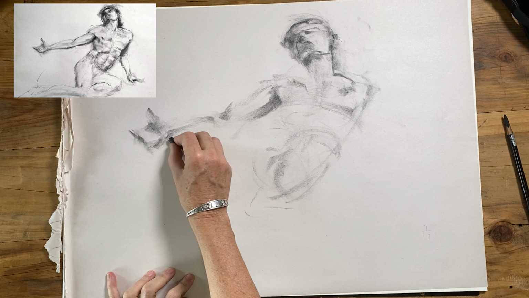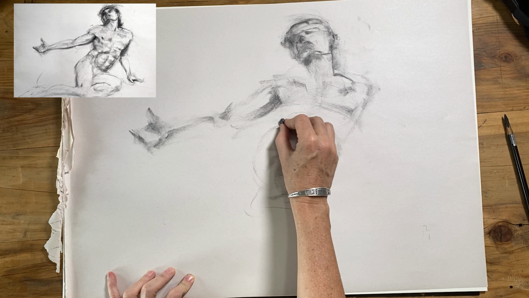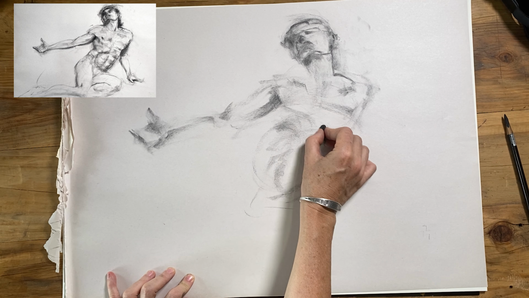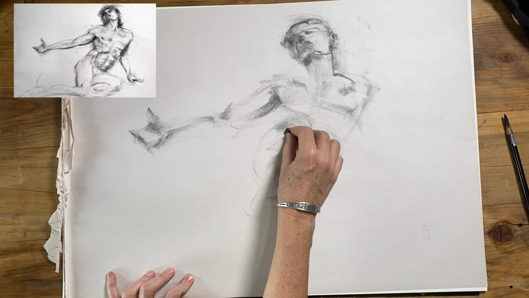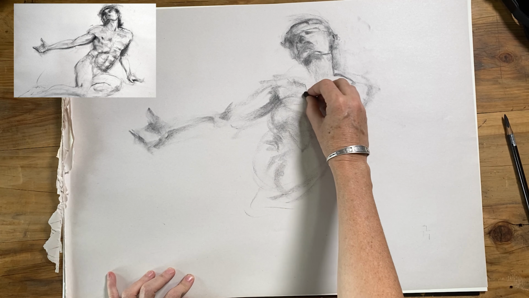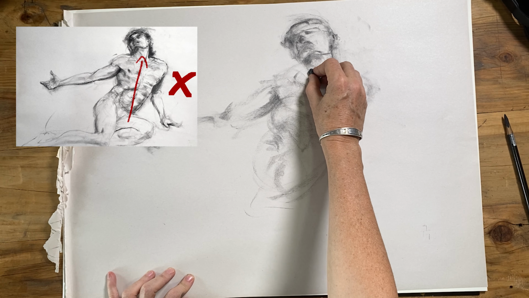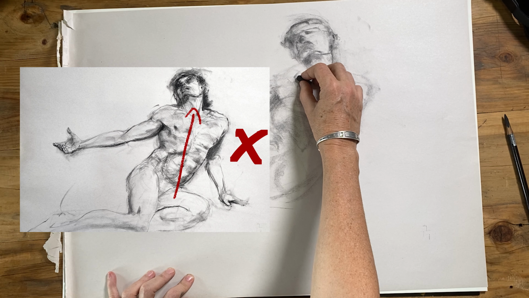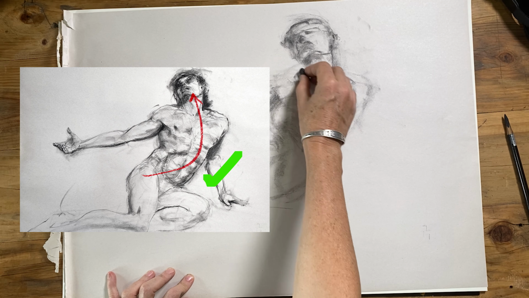I don't know why we have this sort of bias towards trying to straighten up our drawings, but it happens a lot. And that's really the first thing that you've got to look out for and keep an eye on. The best thing to do is just consciously push the pose further than you actually think is necessary.